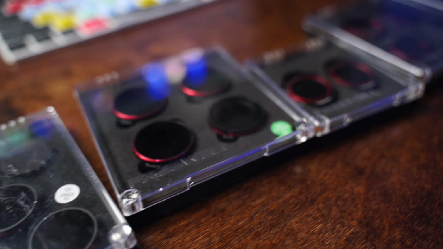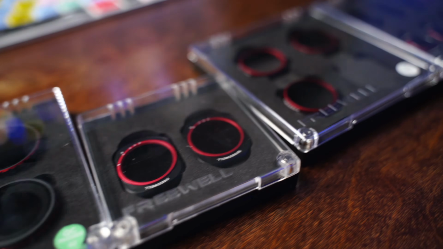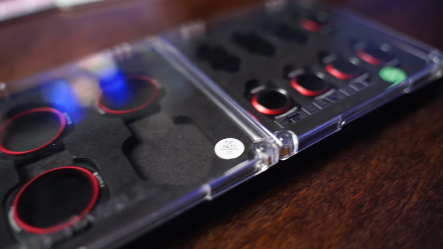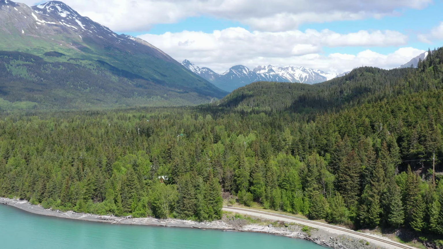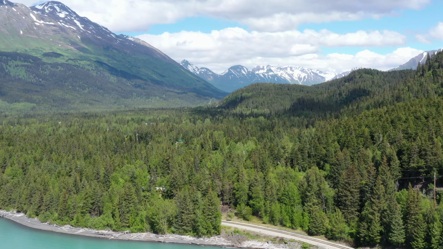Now, Freewell offers a lot of different options for drones, but the two I want to talk about specifically today are the variable ND filters for the Mavic 2 Pro and the gradient filters for the Mavic 2 Pro, because these are really useful when you're filming in certain environments and when you're taking photos in certain environments.